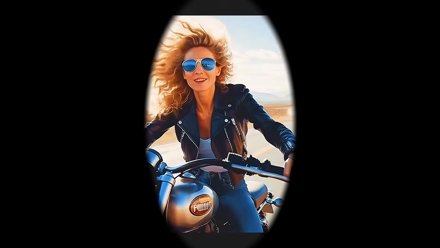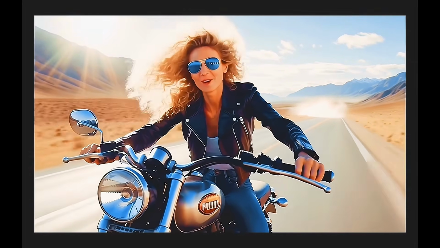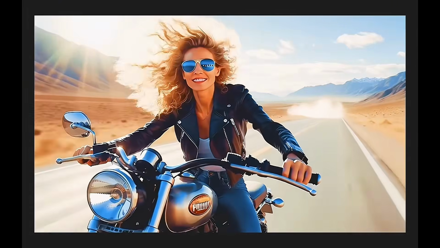Can you believe this? I'm a stylish, confident woman with golden curls, tearing up the highway on a Royal Enfield Bullet.